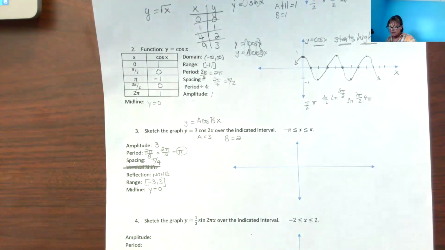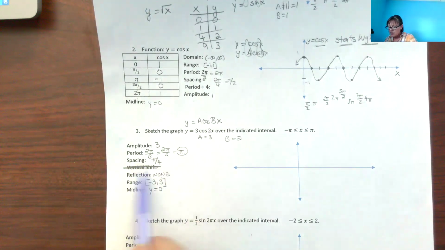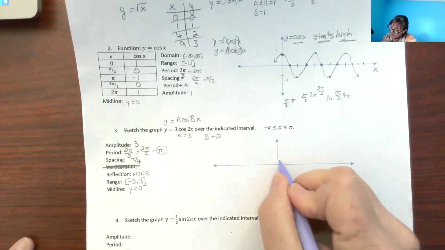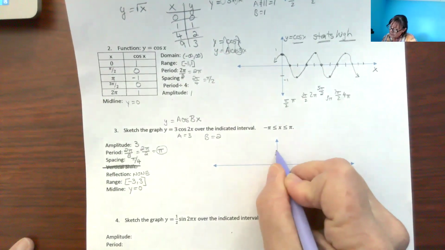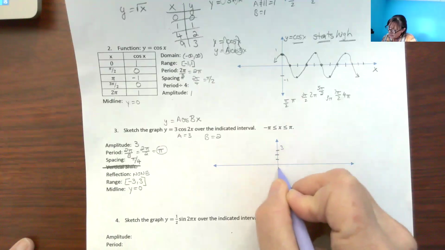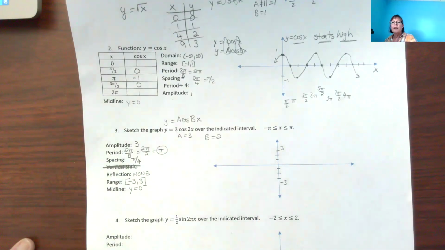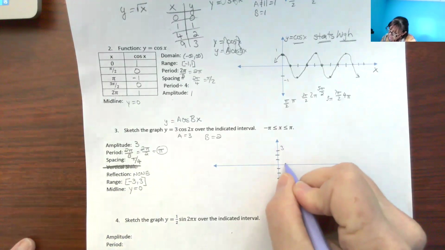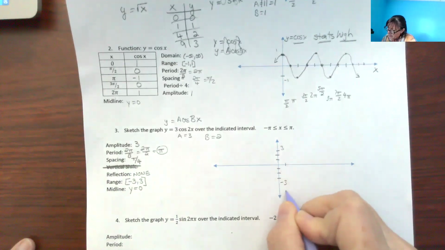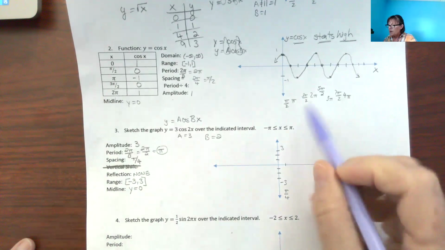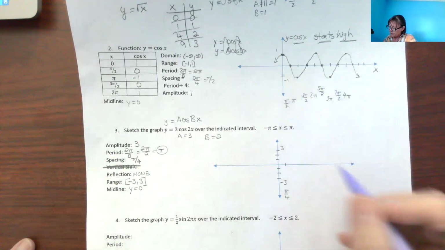You start by filling out what's the period and what's the spacing and what's the amplitude. So I know that this is going to go up 1, 2, 3, and down 1, 2, 3. This is how high and low it's going to go. Now, the spacing is pi over 4. That tells me how to chop up my x-axis. So this is pi over 4, and I know that because I'm labeling it that, even though a minute ago I said that might be just pi over 2.